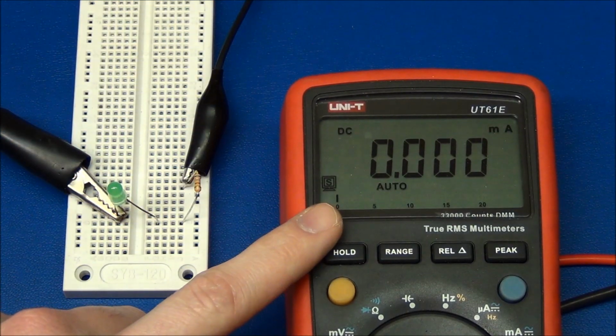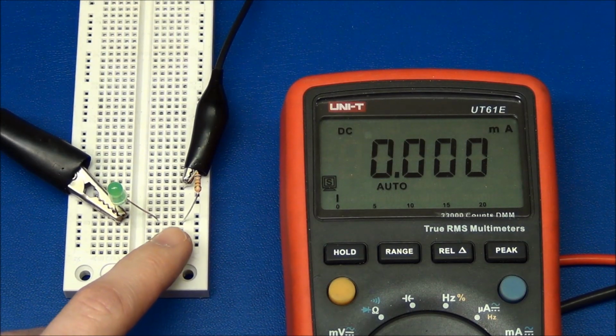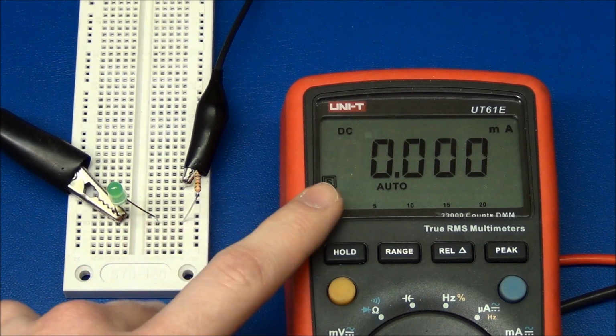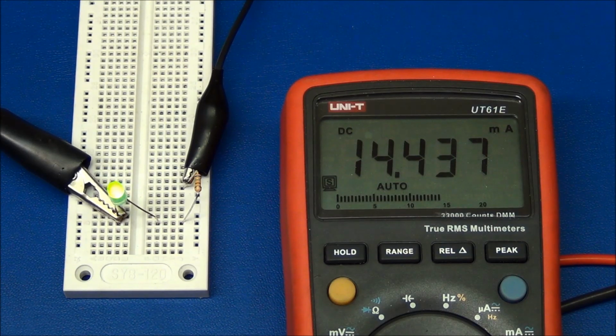I have hooked up an ammeter so we can see the current. And now that we're using a 680 ohm resistor and we didn't take the voltage drop into account, I expect a rather large error on this current reading. Let's try to switch it on. And we're getting 14.5 milliamps. And the LED should be more than happy with that.